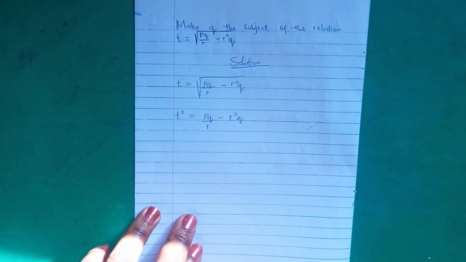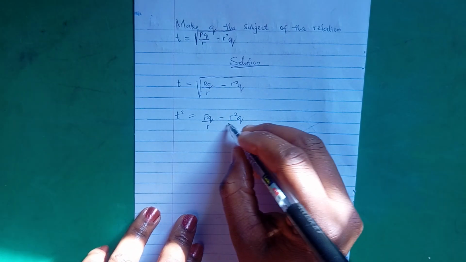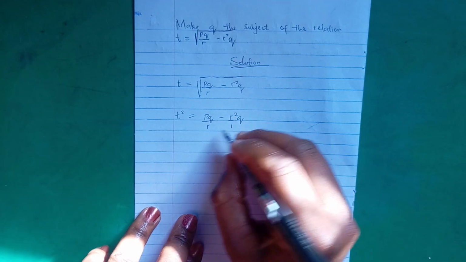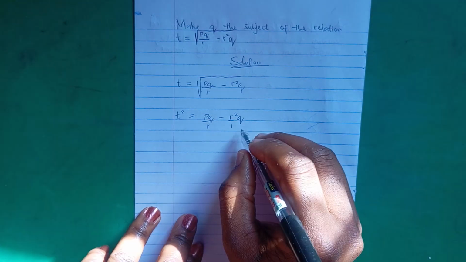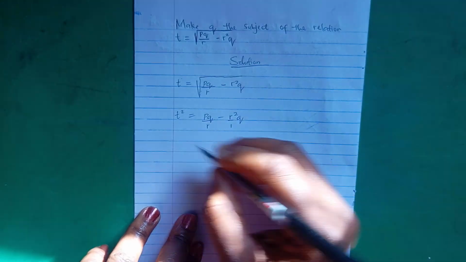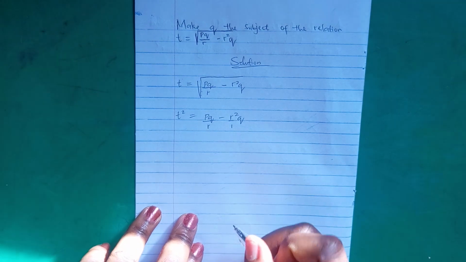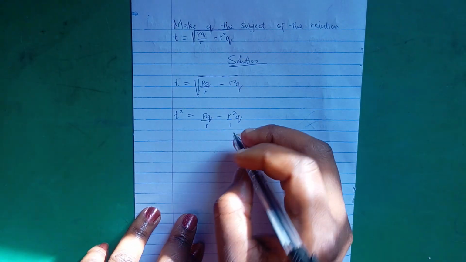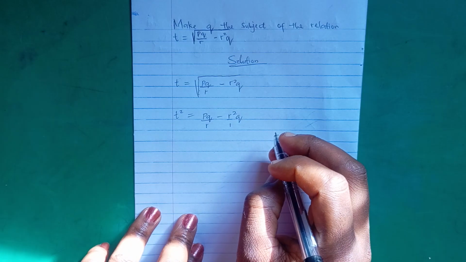There are so many ways you can actually do this, but I'm going to teach you just one now. This also means over 1. So we are going to find the LCM of this. When we find the LCM, we'll make Q the subject of the formula. Okay, so we are going to take it step by step.